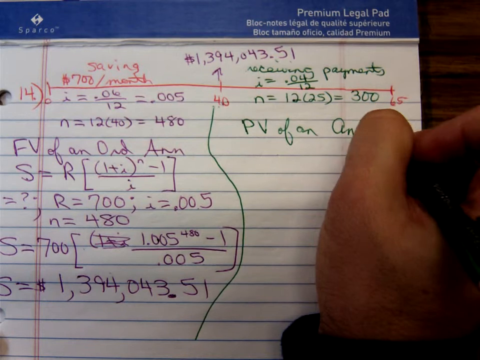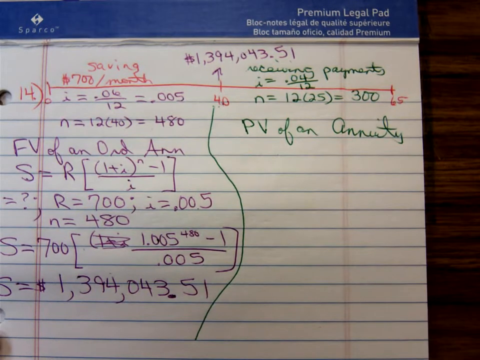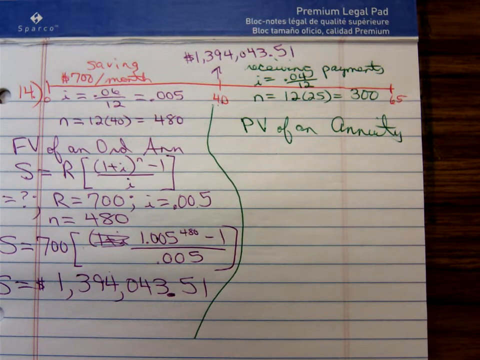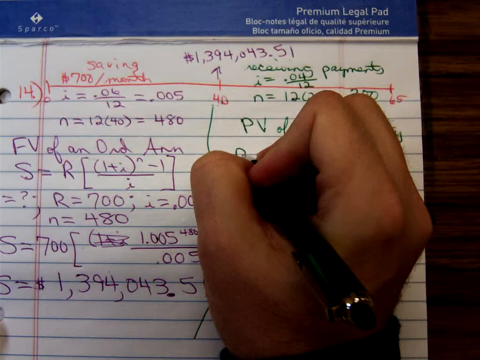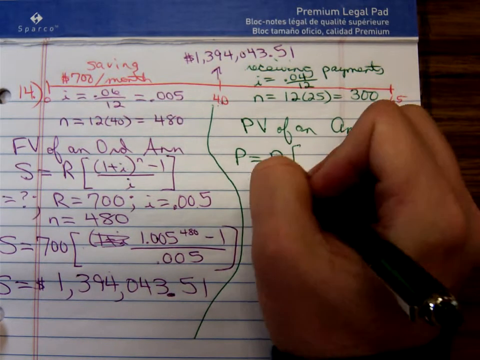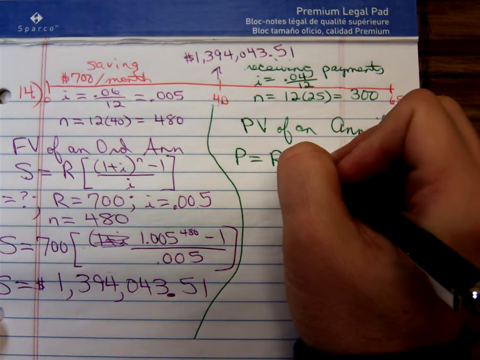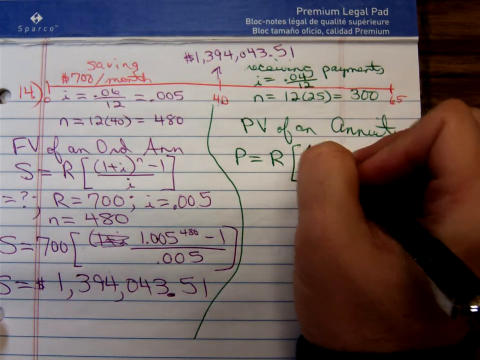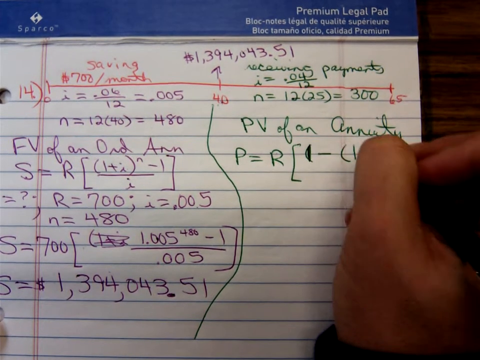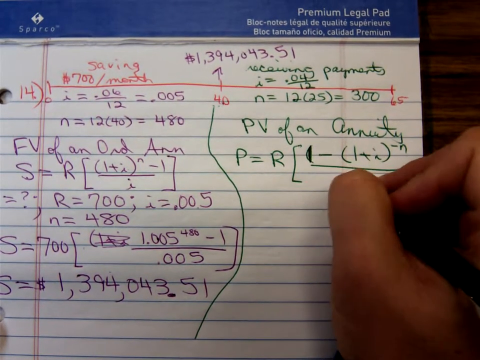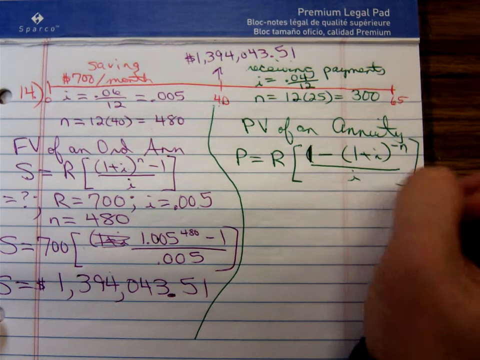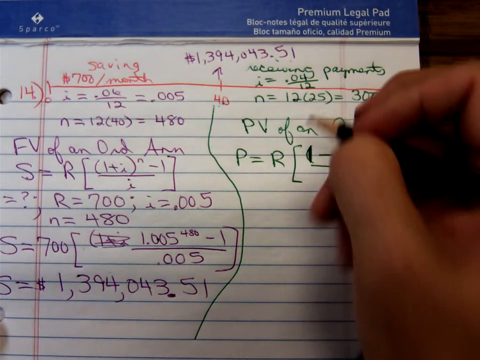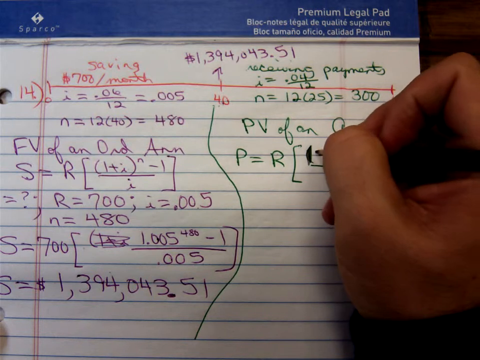And this is the formula that has the negative exponent. Oh, no, that's just a 1. P equals R times 1 minus (1 plus i) to the negative n, all over i. And I think I'll switch to pencil. I'm making so many mistakes. That's a 1 there, not a parenthesis.